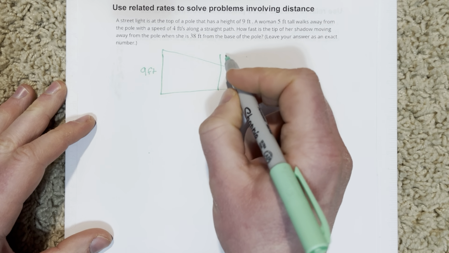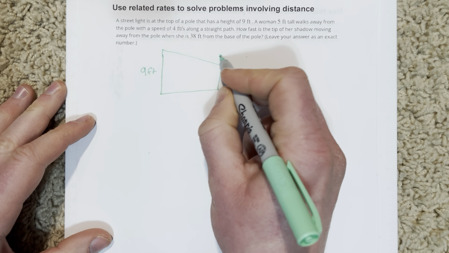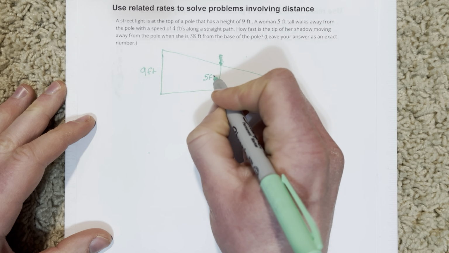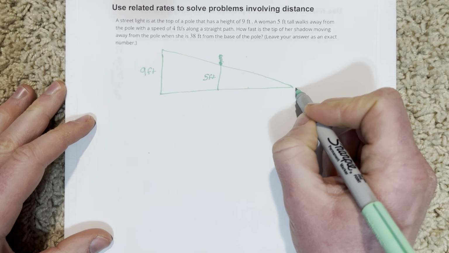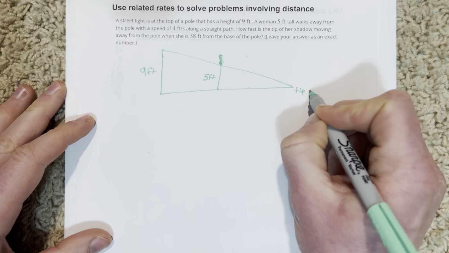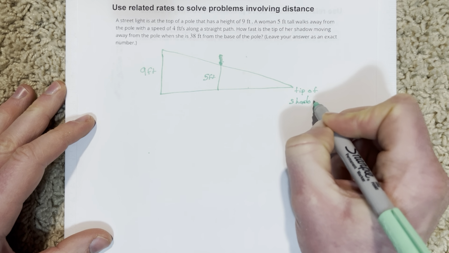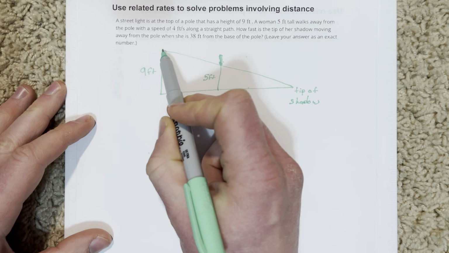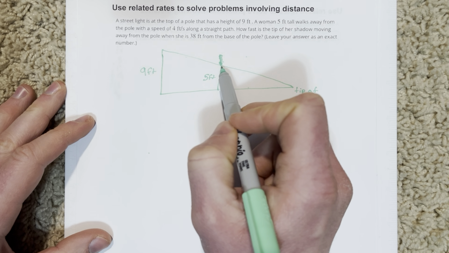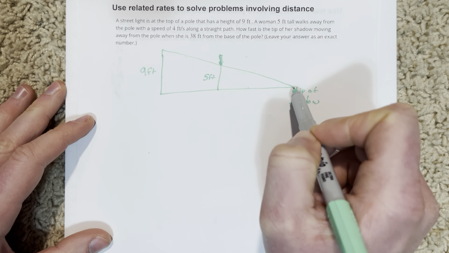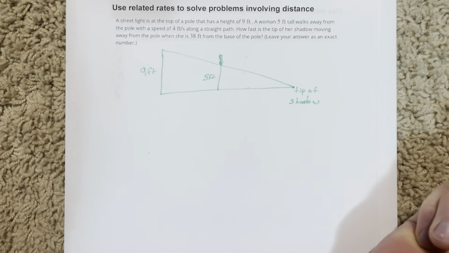And this lady is 5 feet high. And this would be the tip of her shadow. So the light's coming off the top of the pole, hits the top of her head and her body, and then puts a shadow on the ground that ends right here.